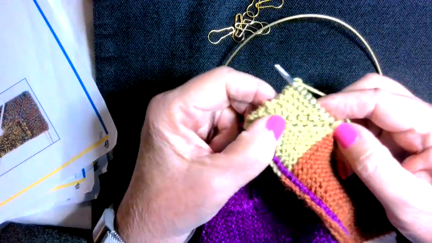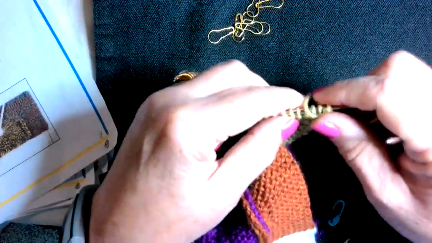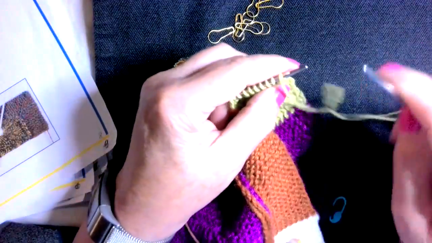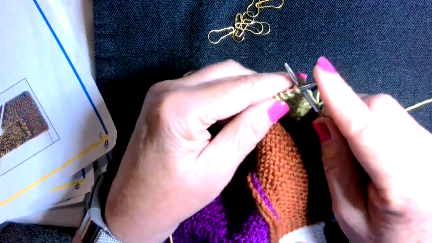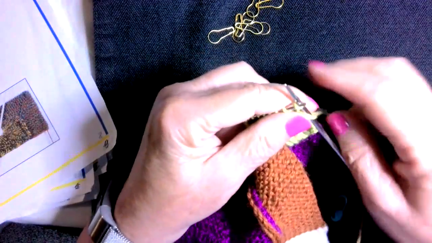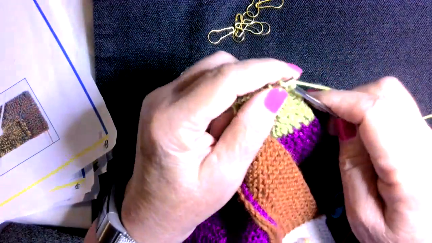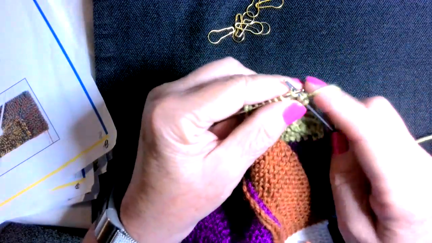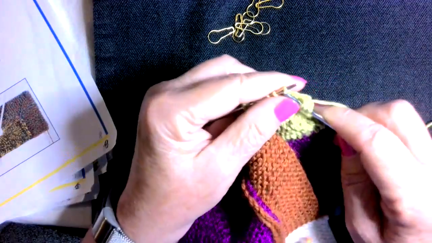Okay. All right, turn my work. Now I'm going to begin ridge 8. And I'll start by slipping my first stitch as if to knit. Knit down to where I have one stitch remaining on my left needle.